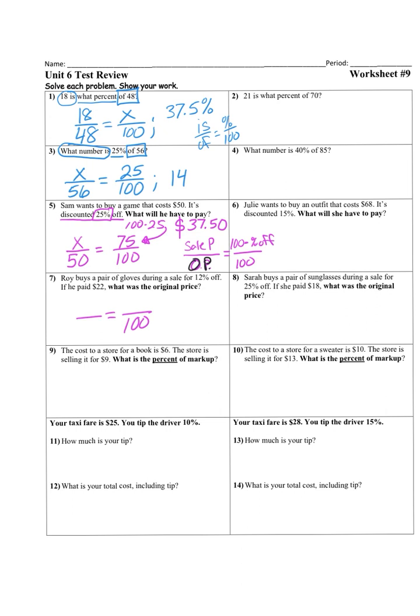So on number 7, we use that same proportion up above. Sell price over original price equals the 100 minus the percent off over 100. So Roy buys a pair of gloves during a sale for 12% off. Oh, I love that word off. That reminds me, subtract 100 minus 12 means that I paid 88%. And then I keep reading. If he paid $22, what was the original price?